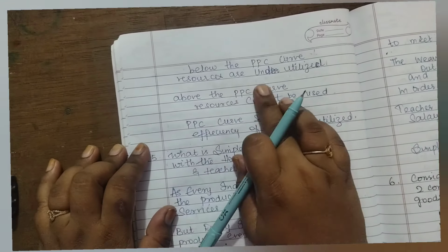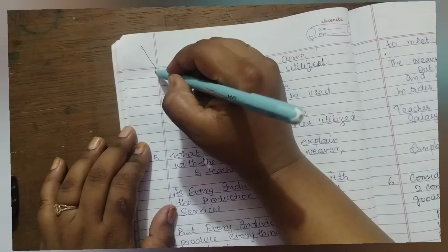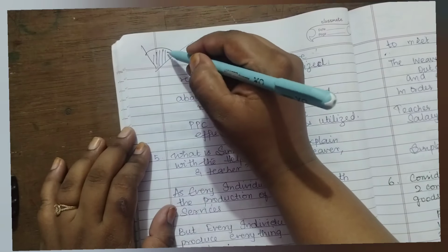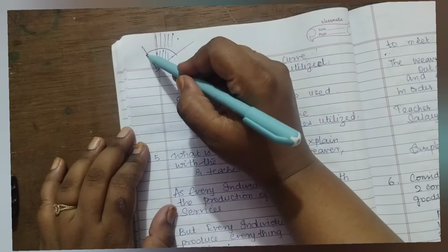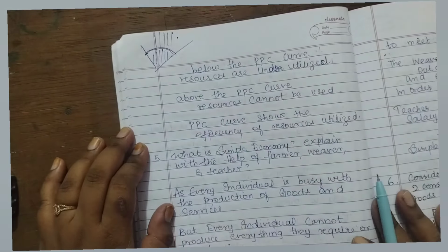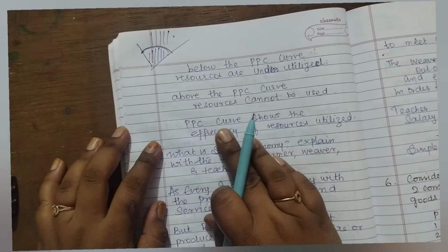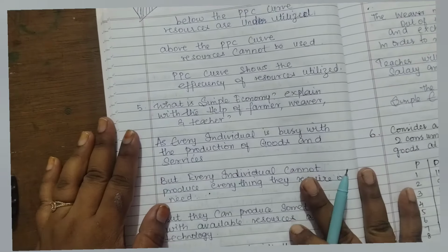Below the PPC curve, resources are underutilized. As you can see in the diagram, below this we have not used the resources correctly, and it is impossible to use resources beyond this line. So this line shows the efficient utilization of resources. The PPC curve shows the efficiency of resources utilized.